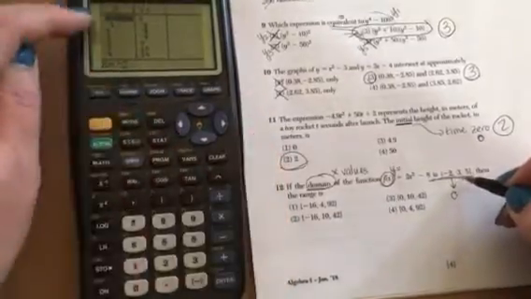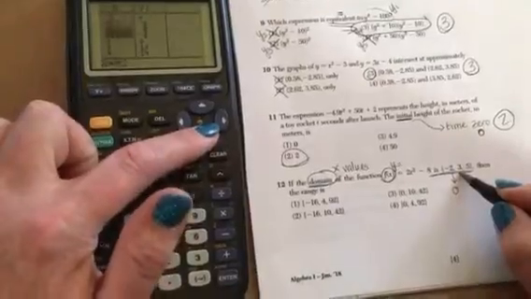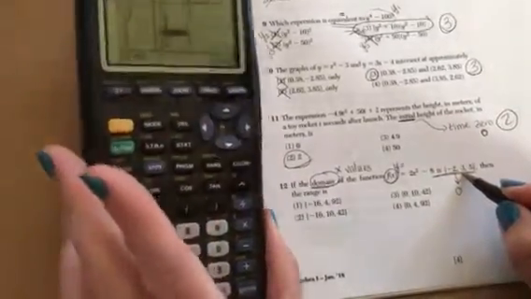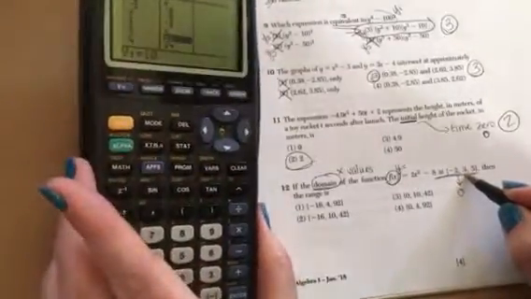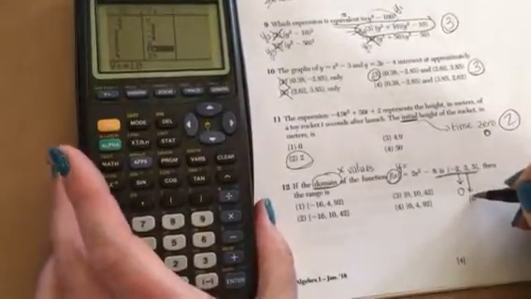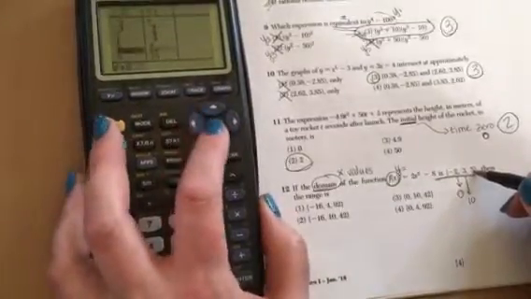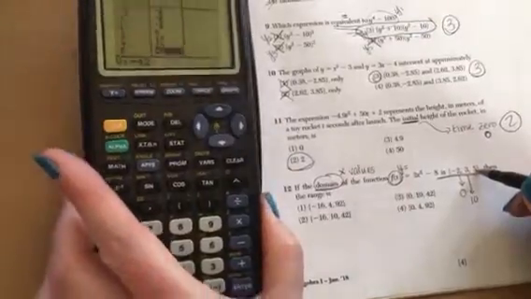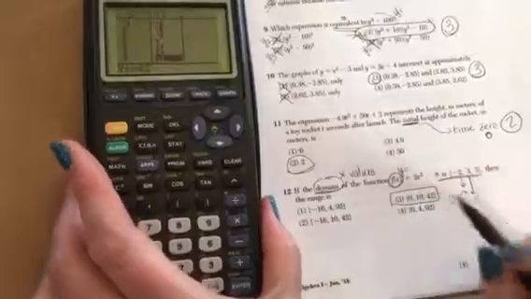And then I look at 3. Now notice that's a positive 3. So I've got to go 3. Go over here. Nope, that's 2. I have to read 10. So 3 has a value of 10. Then I look at 5. 5 has a value of 42. Oh, look at that. There's my choice.